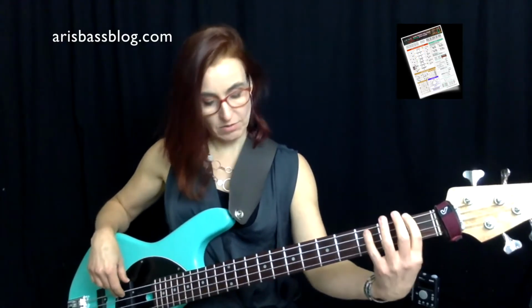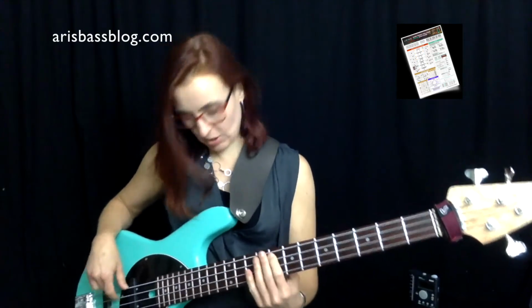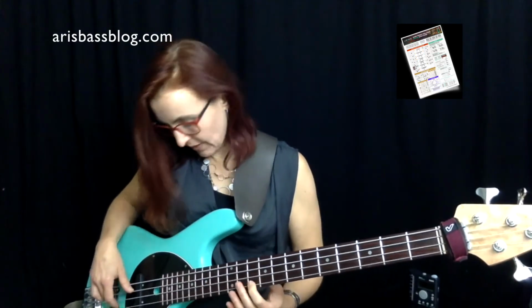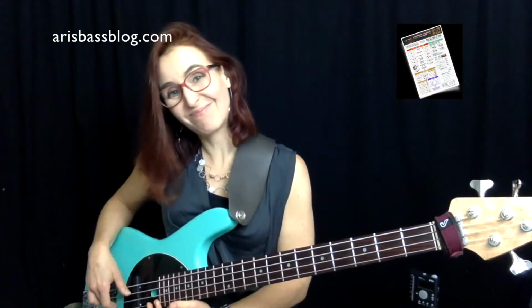First, we need to find the note F all over the bass. So you do that by just going from string to string and finding F. You might not have it on all strings twice, but at least you have it once. And if you have a 24 fret bass, then you'll have it twice on each string.